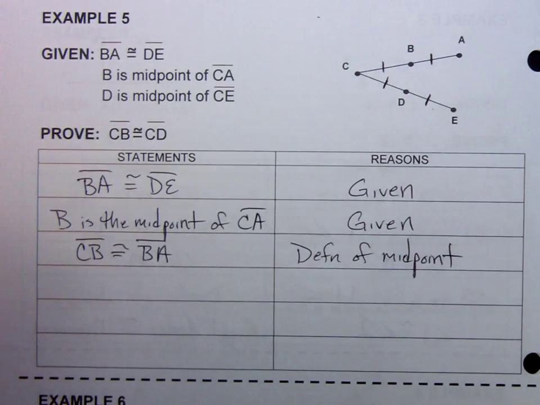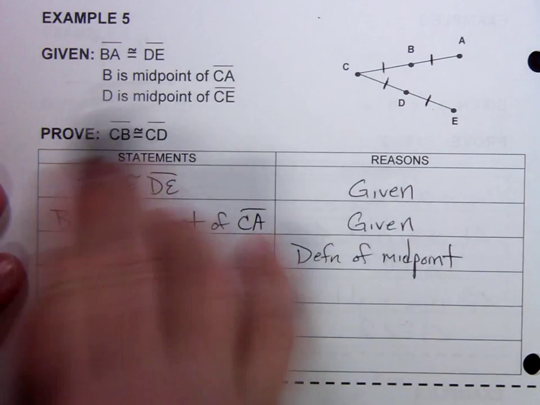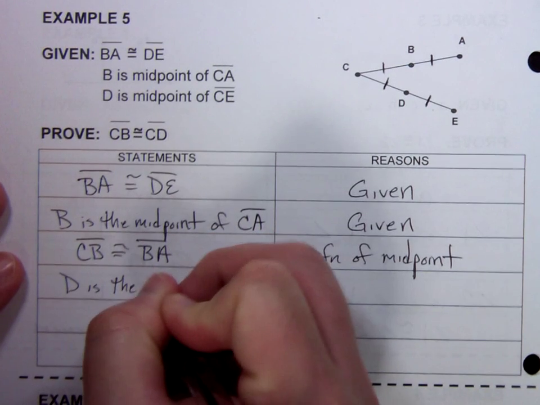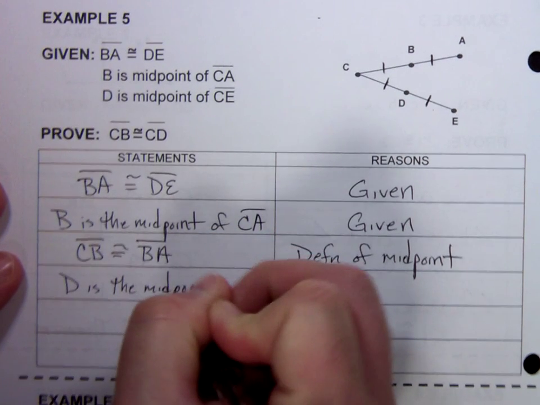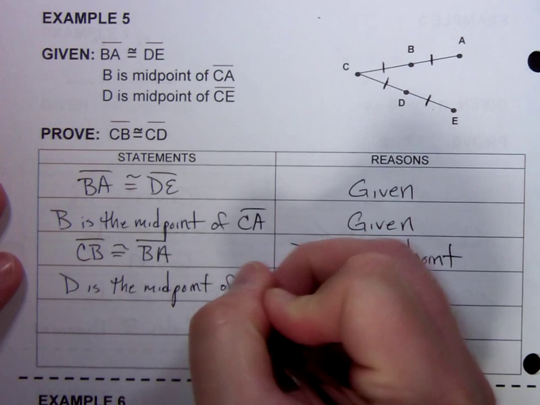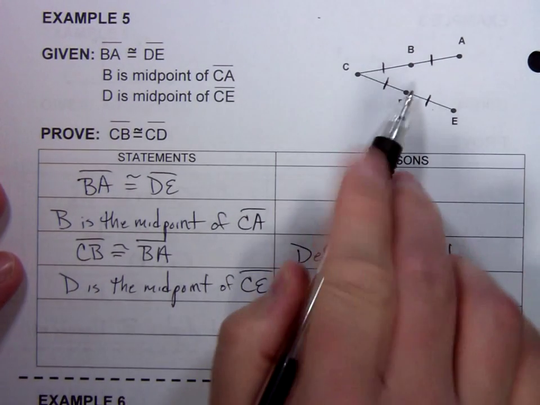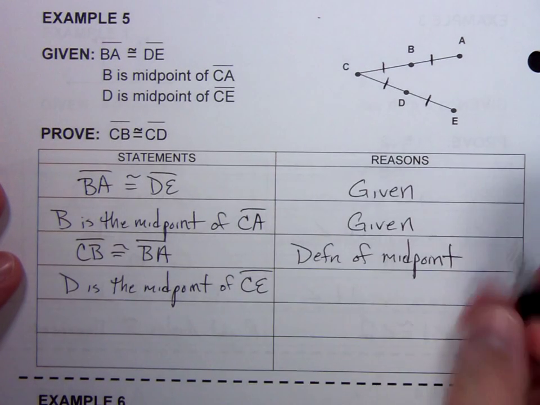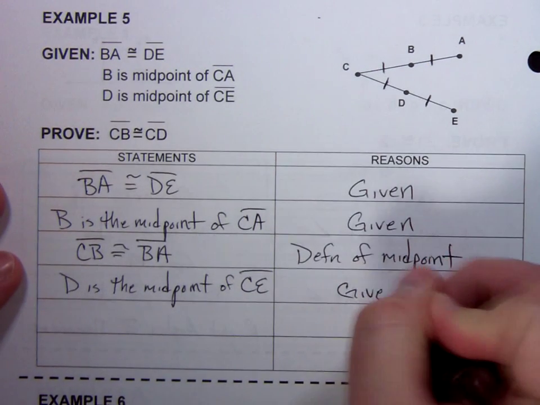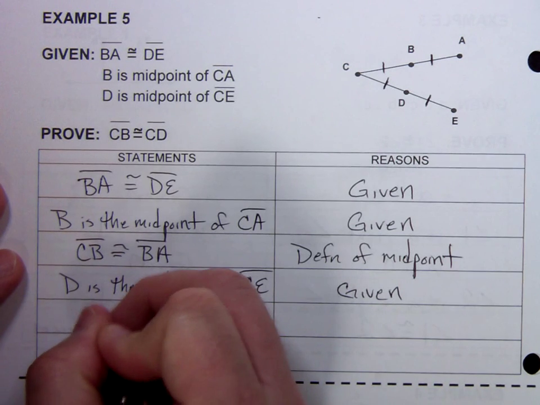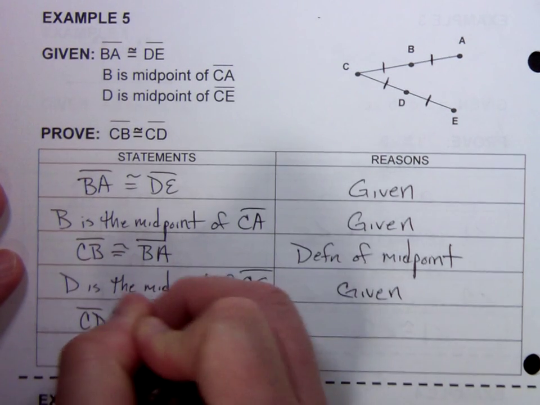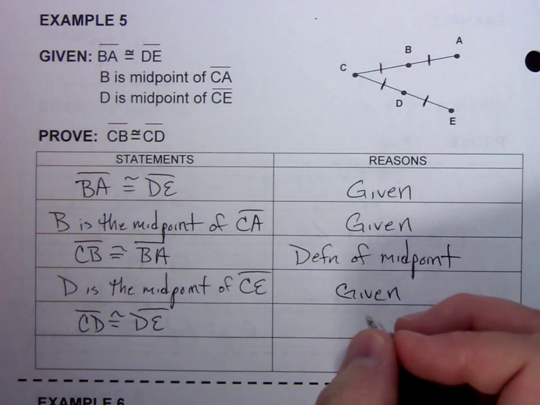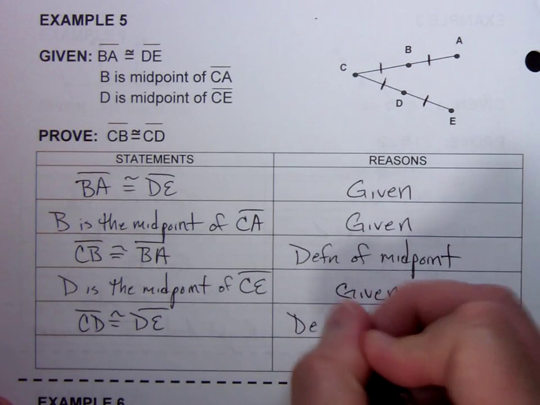Okay. I still have a third piece of given information here. D is the midpoint of line segment CE. Because D is the midpoint of line segment CE, I knew these two segments were congruent to each other. So I'm using this given information. And from that, I know that line segment CD is congruent to line segment DE. And again, that's based on the definition of midpoint, just like I did on the other one.